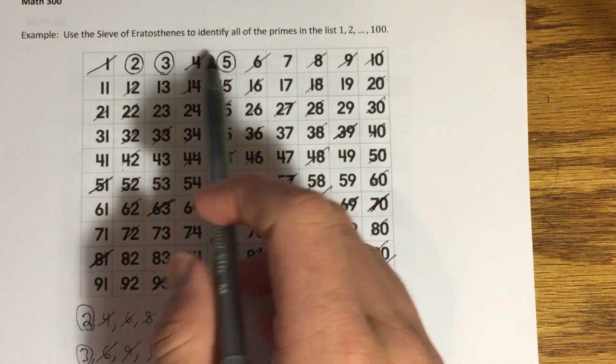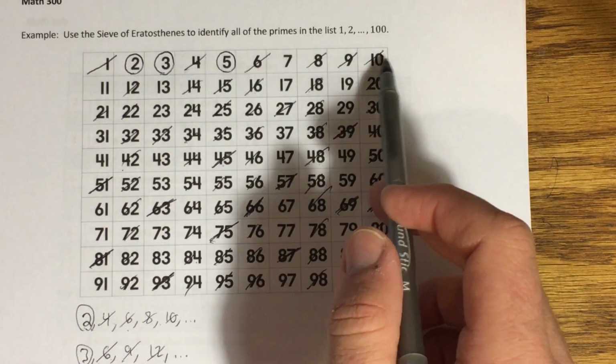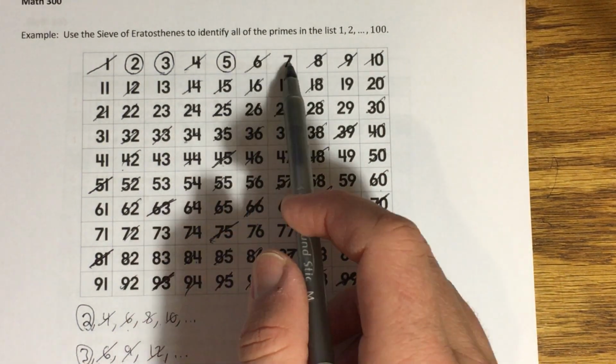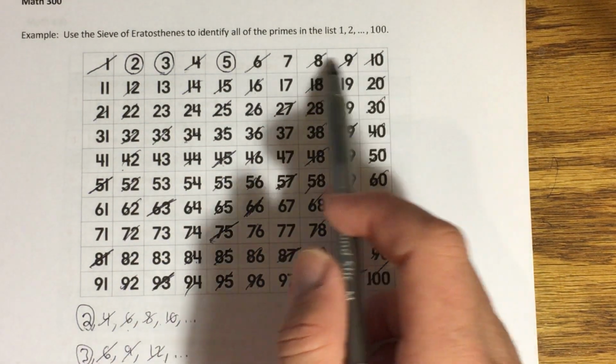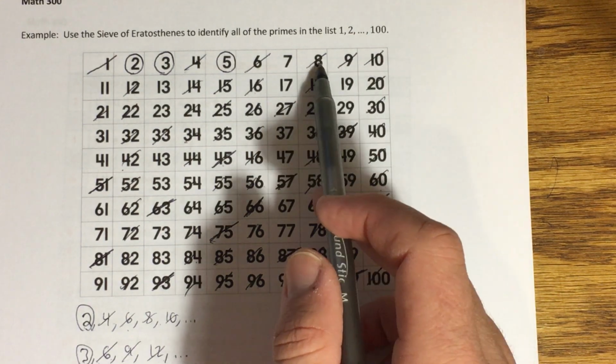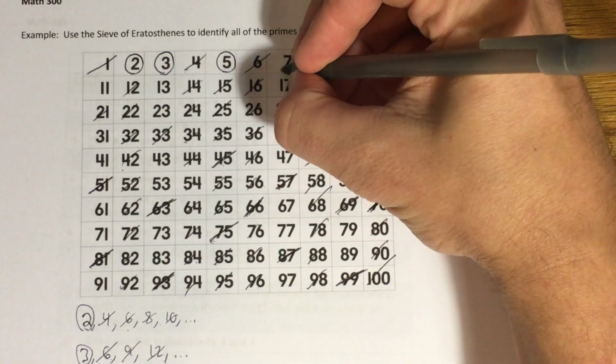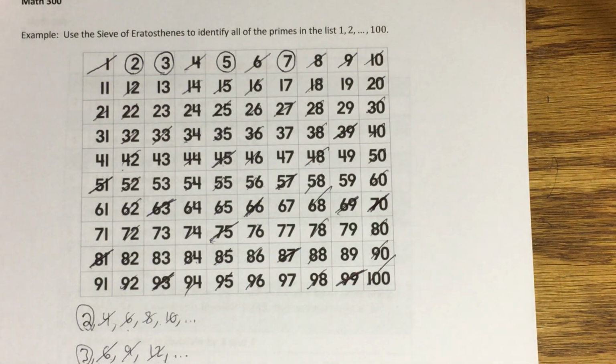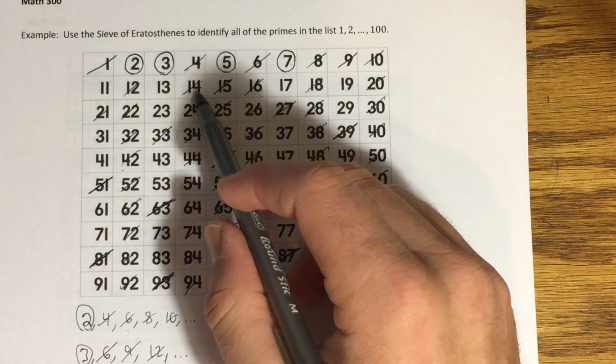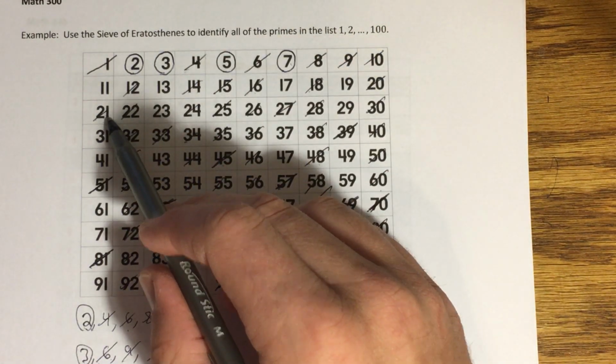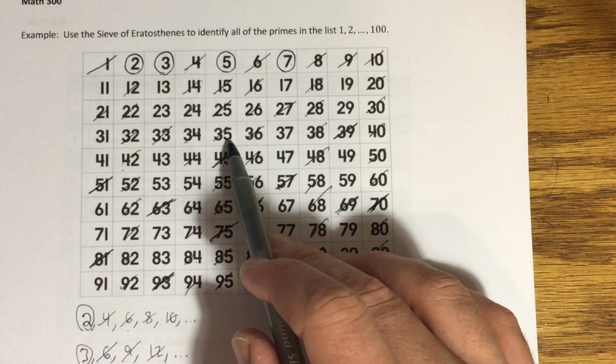Now notice, again, like I said, we don't continue past 10, but I've already crossed off 8, 9, and 10 in this list, which means we don't even need to bother with those. 7 is the last number we need to worry about. So 7 is prime, its only factors are 1 and 7. Now we start counting by 7s. 7, 14 is accounted for, so is 21, and 28, and 35.